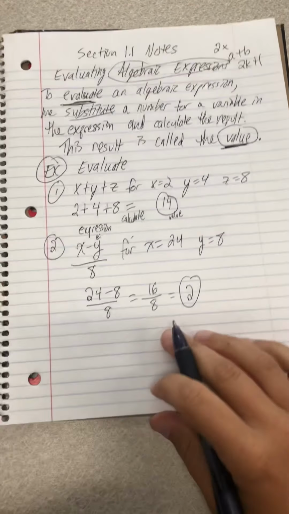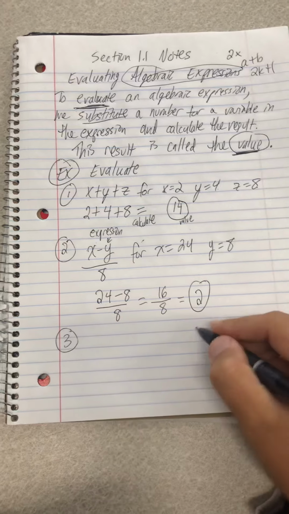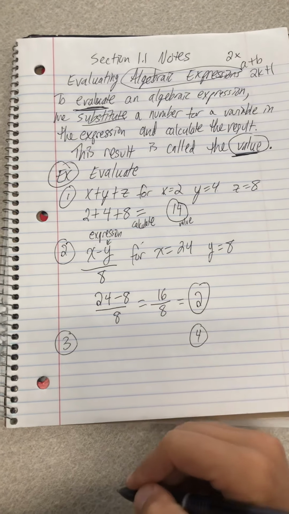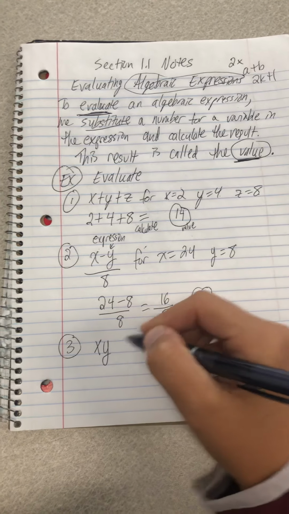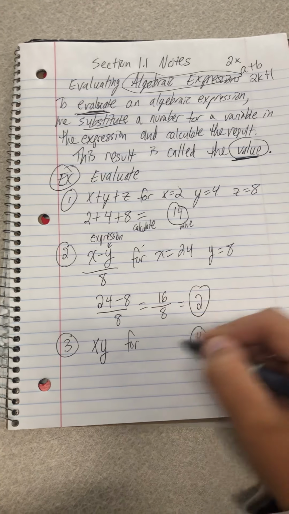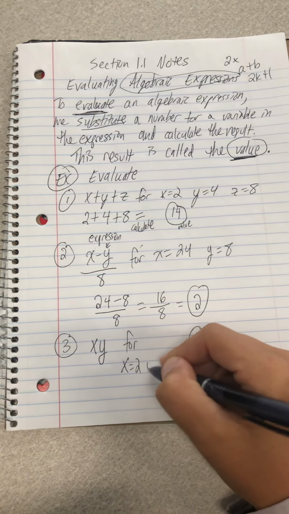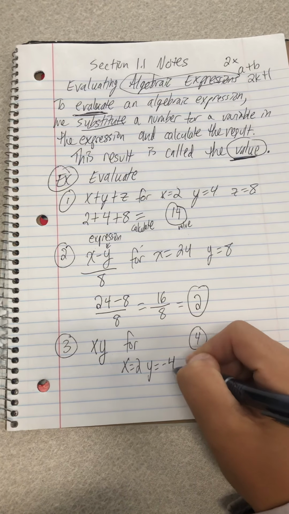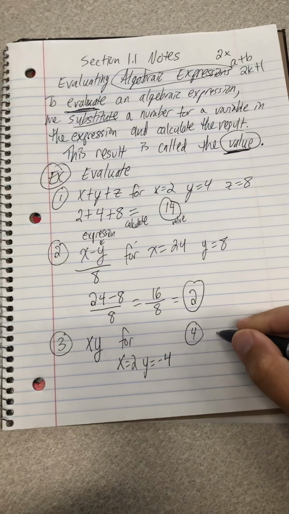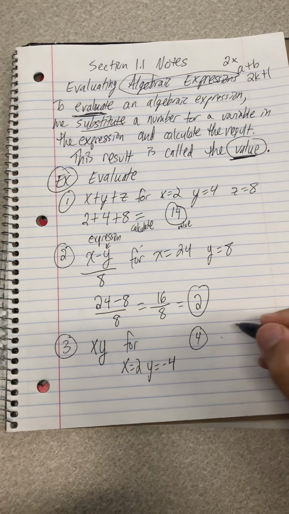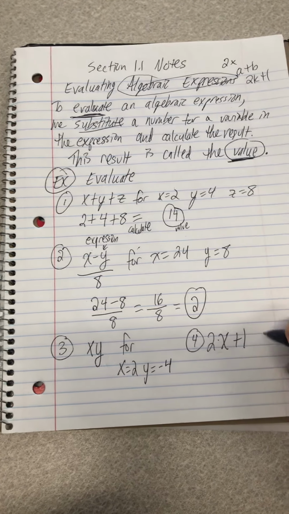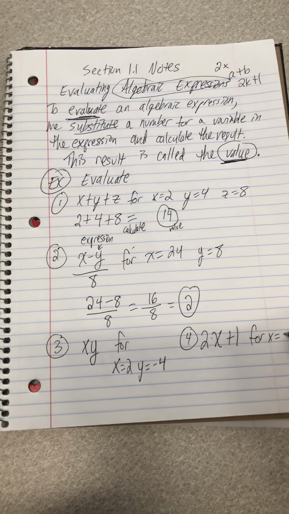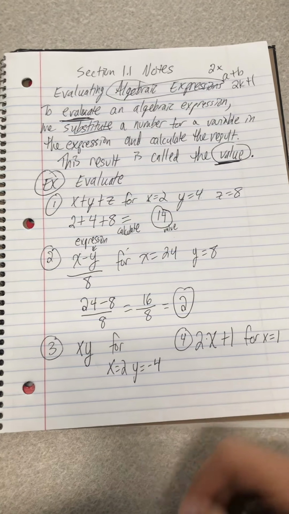All right, awesome. So I'm going to give you 2 examples to try in your notebook. So I'll give you some time to do that. X times Y for X is 2 and Y is negative 4. Okay. Number 4, go ahead and try this one. 2x plus 1 for X is equal to 1. Okay, so go ahead and try those.